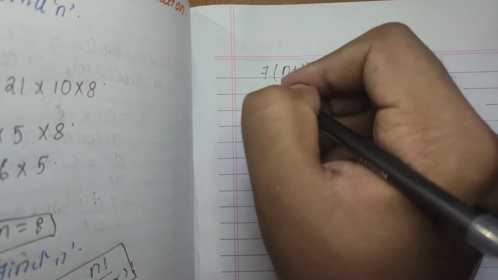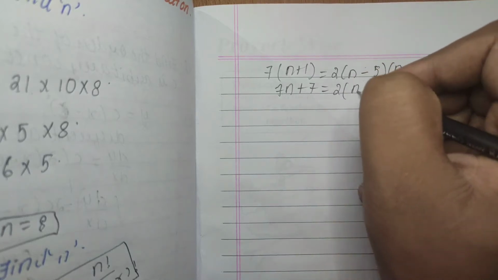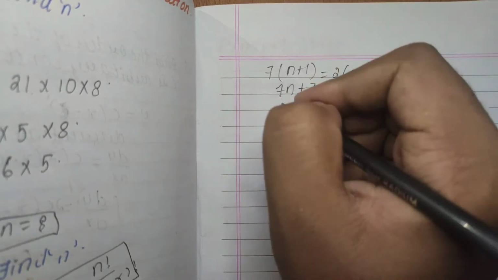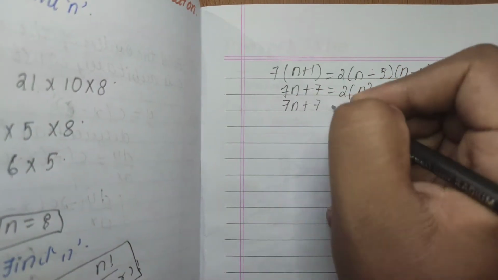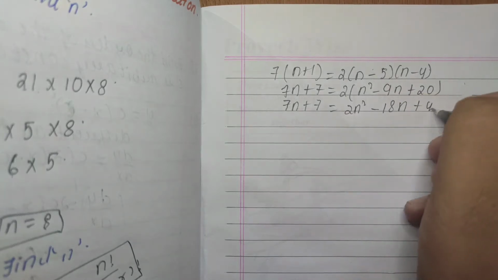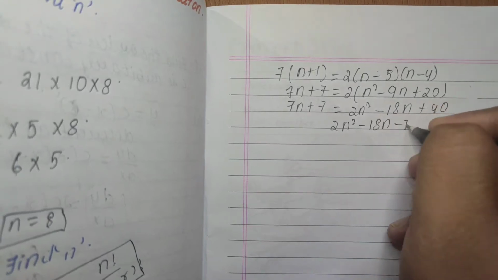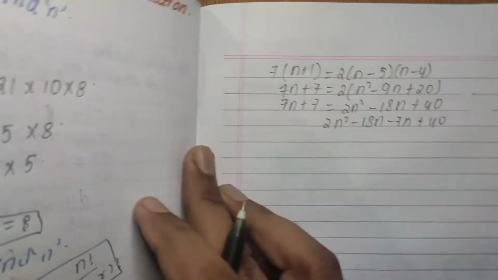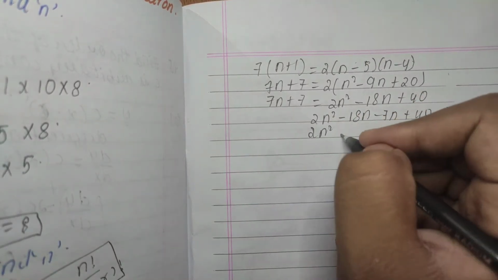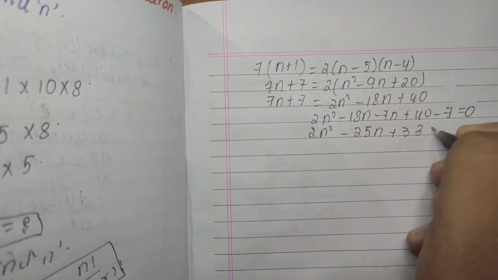So 7n plus 7 is equal to 2 into (n squared minus 9n plus 20). 7n plus 7 equals 2n squared minus 18n plus 40. 2n squared minus 18n minus 7n plus 40 minus 7 equals 0. 2n squared minus 25n plus 33.